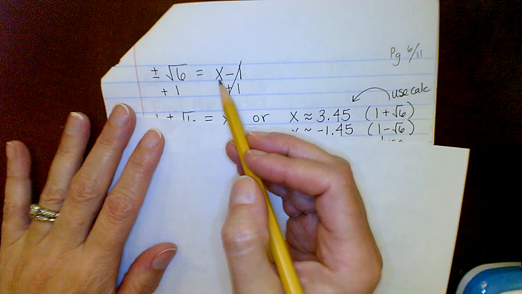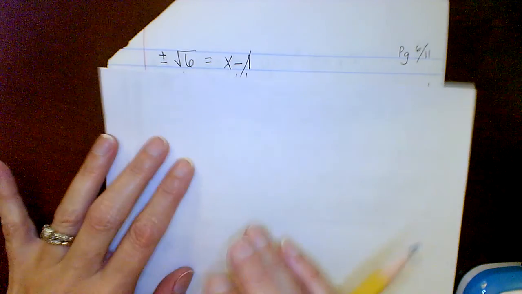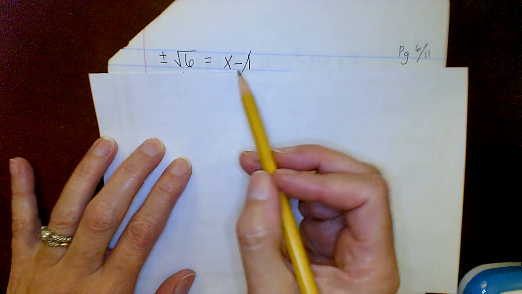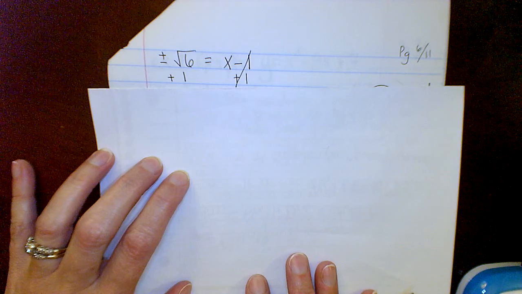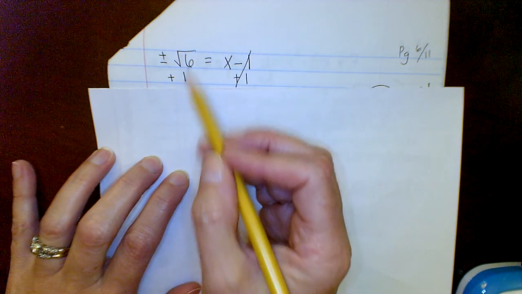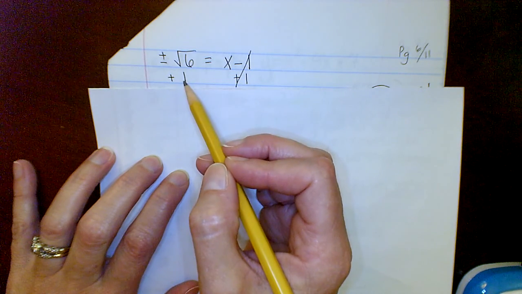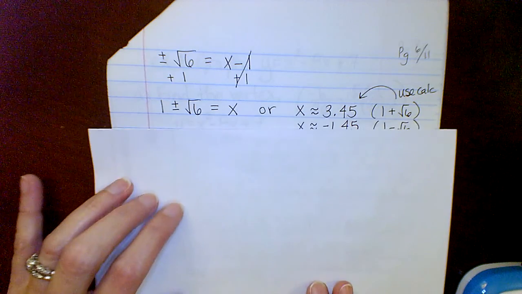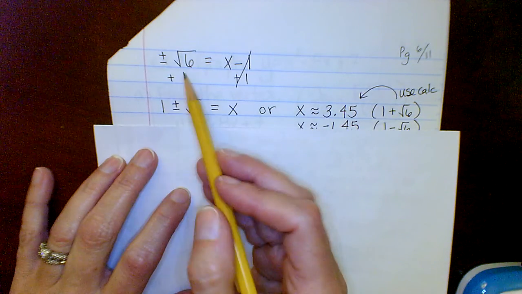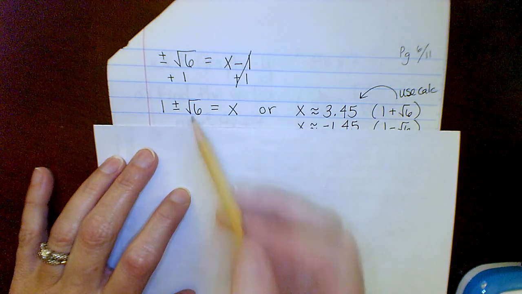So getting that x minus 1 equals plus or minus root 6, to finish solving that for x, I'm going to undo that minus 1 by adding 1 to both sides. Do not try to combine those. Do not try to tell me that's the root 7. Those are not like terms. And even if they were, you couldn't add them that way. So I end up with 1 from right here, and then the plus or minus root 6.